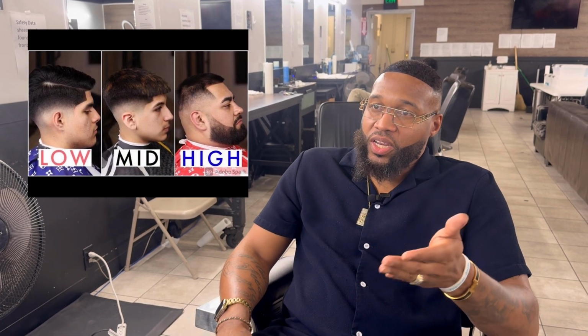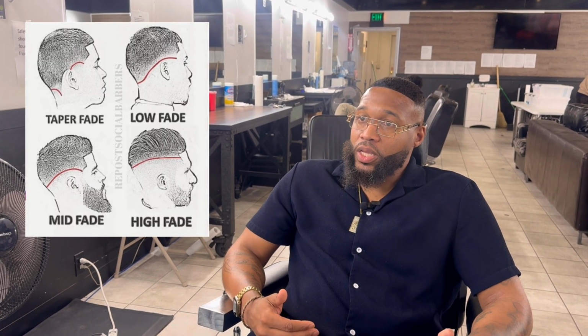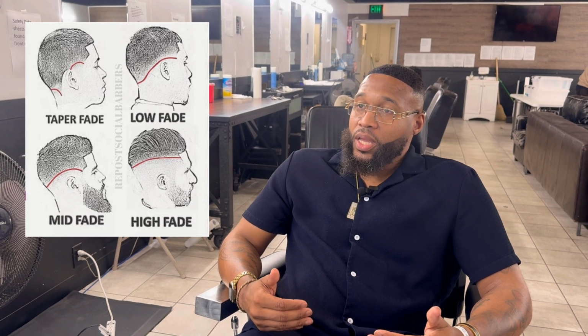So when it comes to the low fade, mid fade, high fade, right? What I will deem a high fade or a mid fade or low fade, the next barber may not. But I can give you reference points, right? That you can then have an idea of where a low fade would be, a mid fade would be, and a high fade would be. In that, when I say low, mid, and high, that's where you place your baseline at.